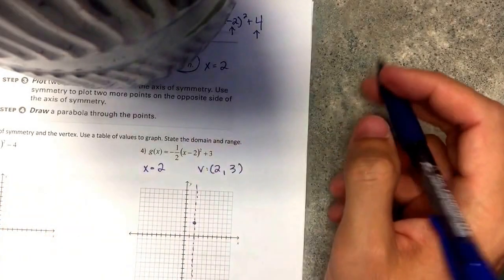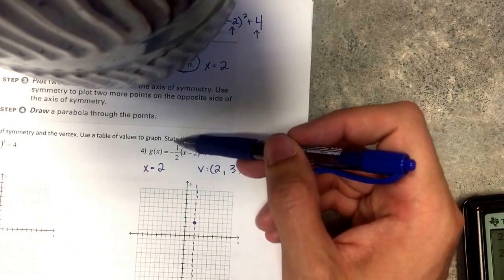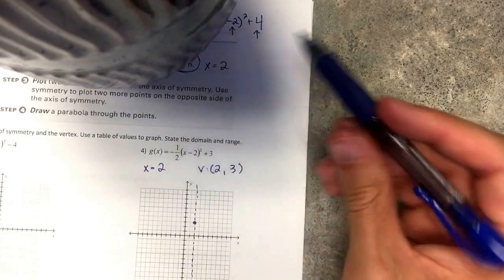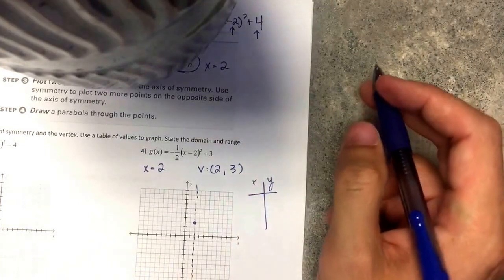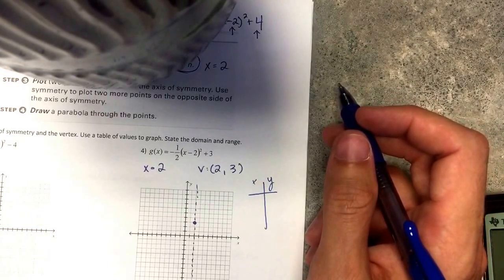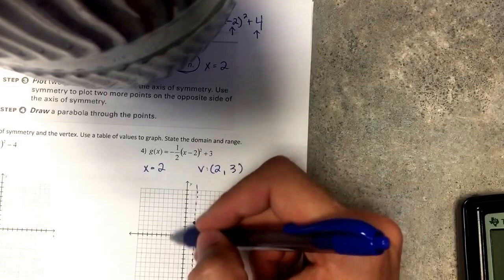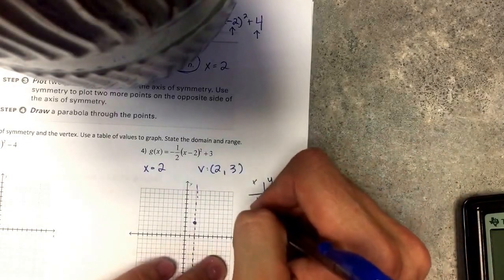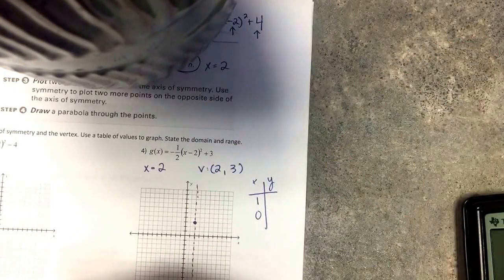So there's my dot. Now things to notice about this one. My a value in the front is negative, which means I should expect my parabola to turn upside down. So what we're going to do is make an XY table. And when we find these values and plot them, I want to keep in mind that my parabola is going to turn upside down. So you can pick values whatever you want as long as you stay near the axis of symmetry. So I'm going to pick numbers like 1 and 0. You could have picked 3 and 4 and you'd be fine doing that also.